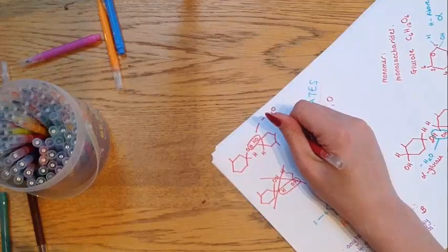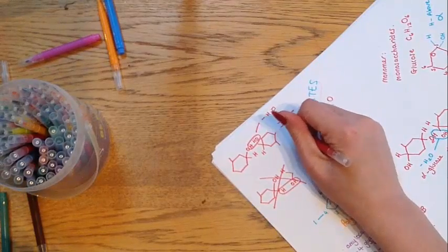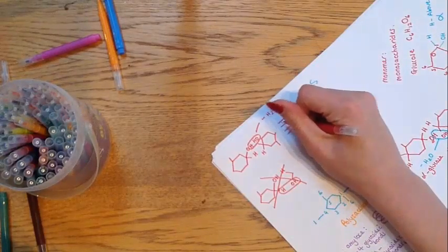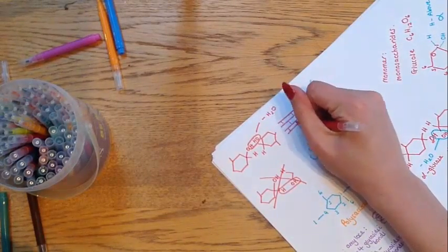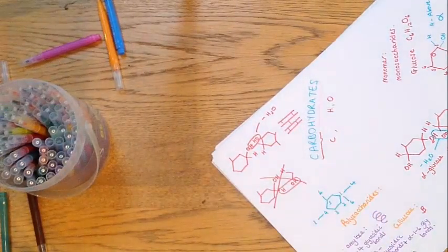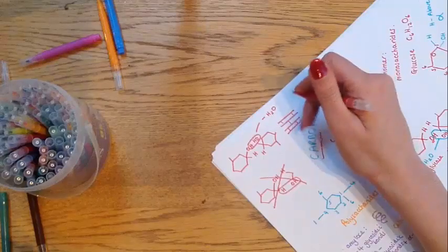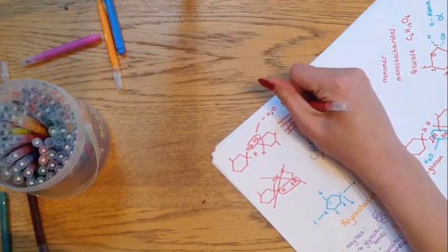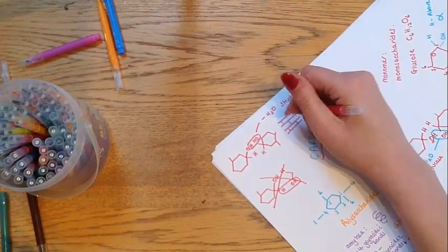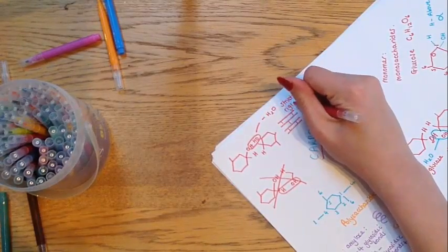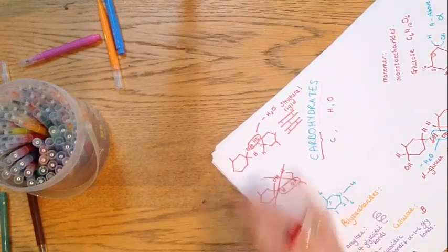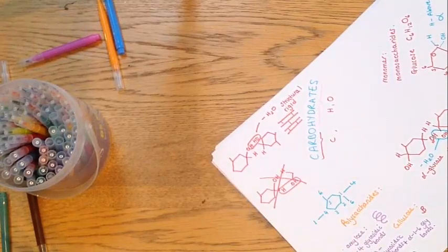What that means is that cellulose has lots of straight chains of beta glucose, and these straight chains join together by hydrogen bonds, because of course we've got all these hydrogens and oxygens. So cellulose is a structural carbohydrate found in plant cell walls. It enables the plant cell walls to be rigid and prevents bursting, and that is down to the fact that it has these beta glucose units in there.